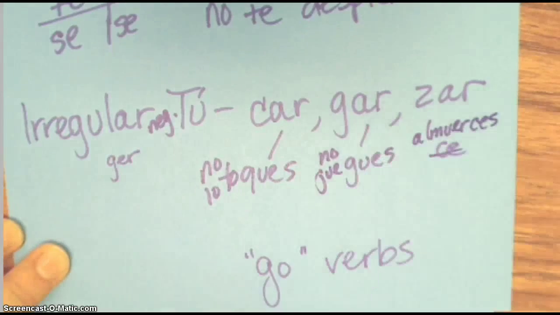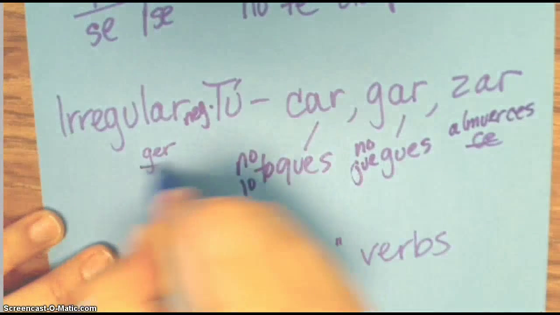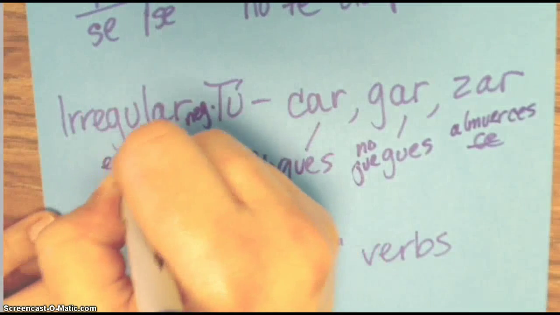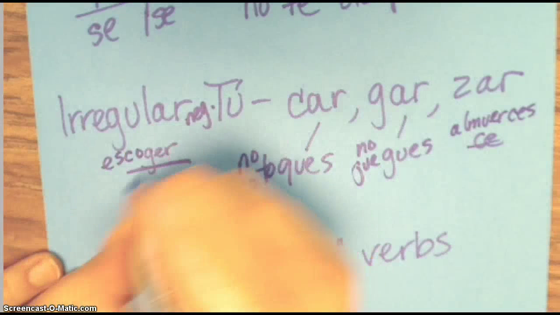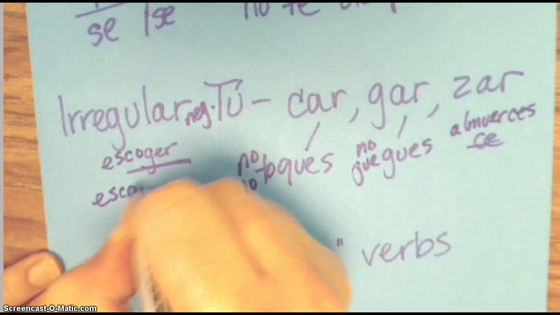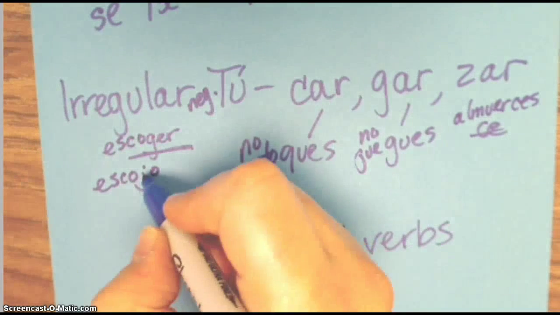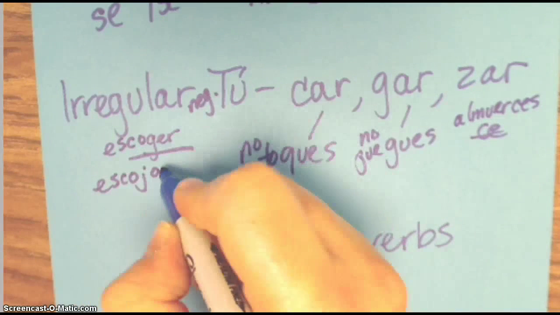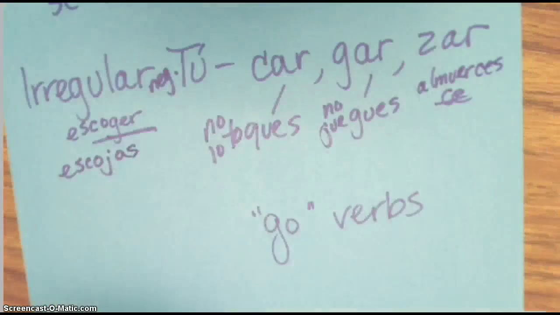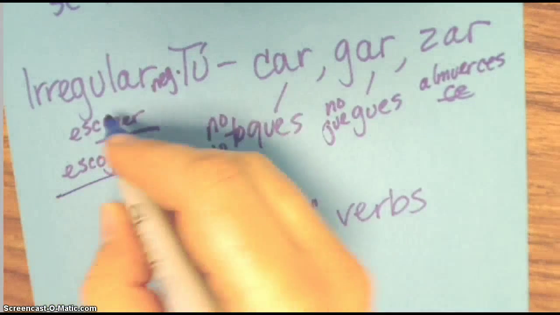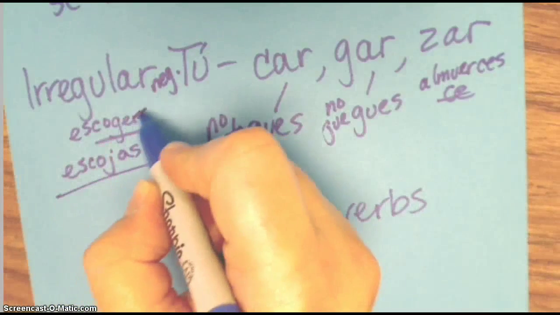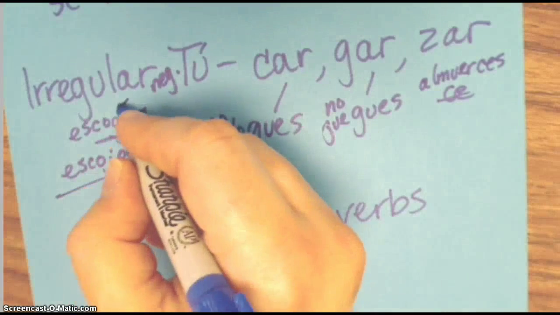Almuerces. Got it? -GER verbs, and the only one I think we keep seeing here is escoger. In the yo form, it has a J, which is a long grammar rule away. But anyway, because of that J, I'm going to keep that, and it would be escojas, okay? For the tú command. For the regular tú command, it would just be escoge, and it can keep that G.